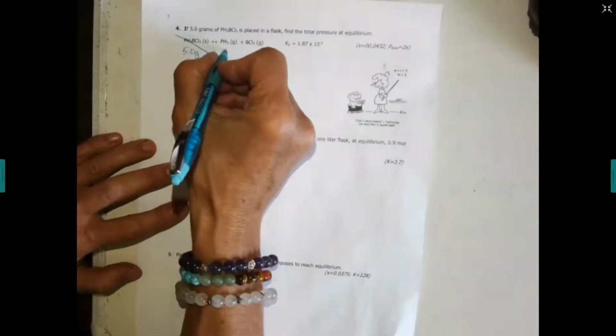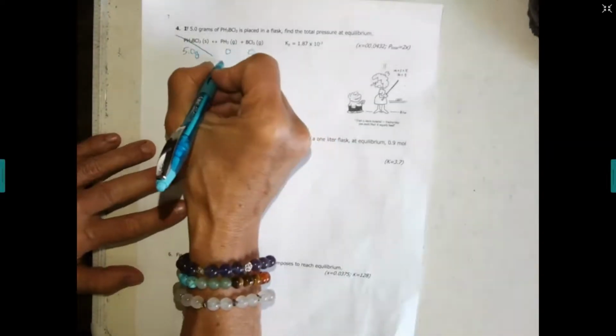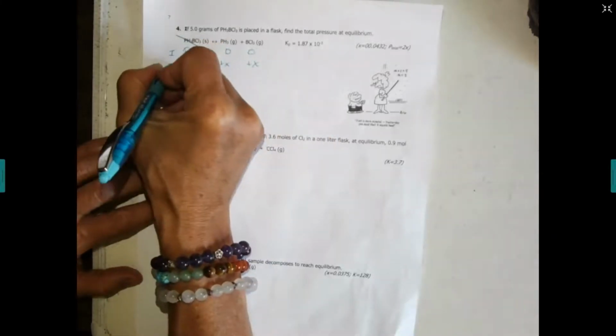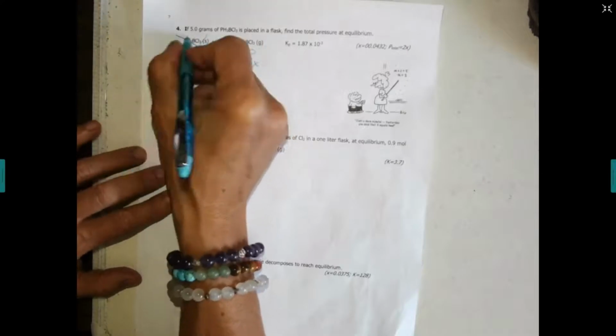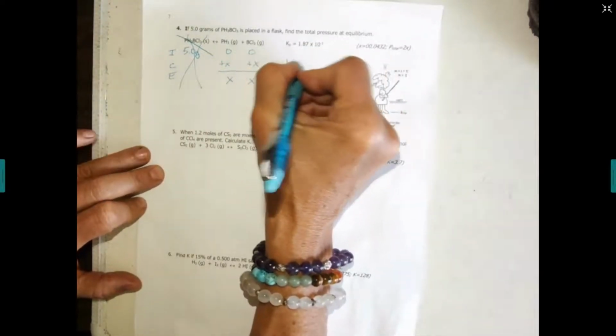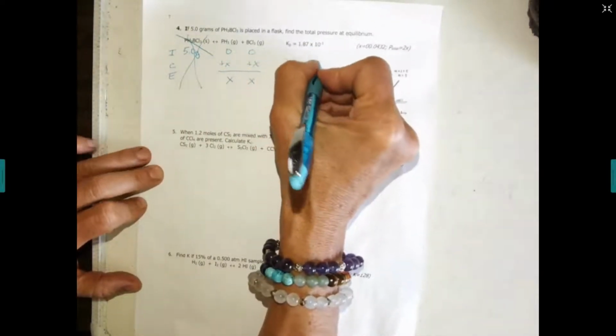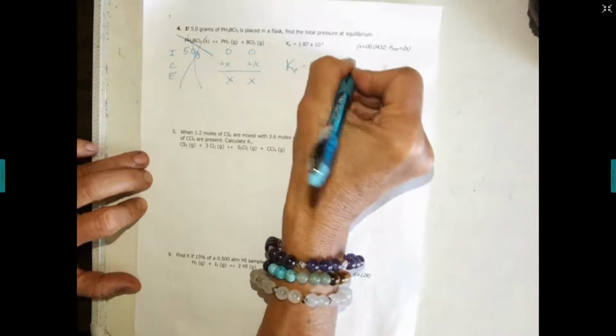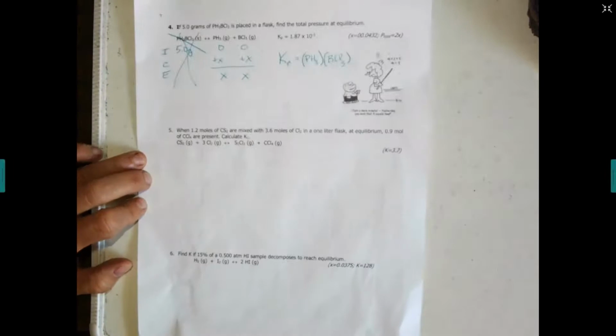I have none of these to start with, so they're starting at 0. So they're both a plus X. It's my ICE chart. Solids don't matter in the ICE chart. So in equilibrium, these guys are each X. Let's write our K expression. K is just the PH3 times the BCl3, because they're the gases. And it's a KP, so whatever we solve for is atms.